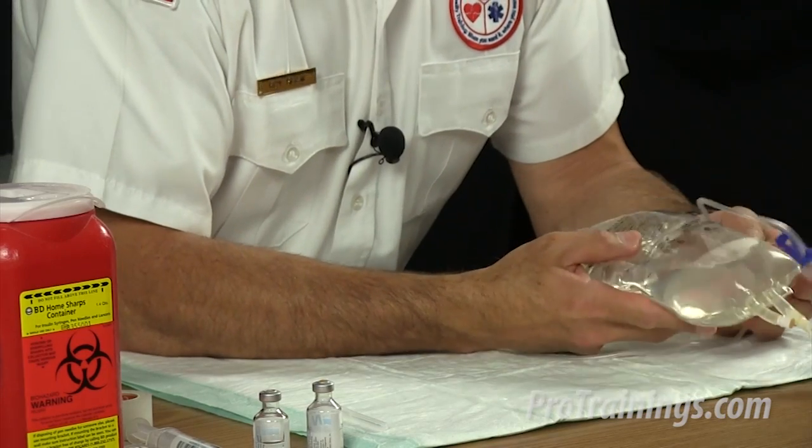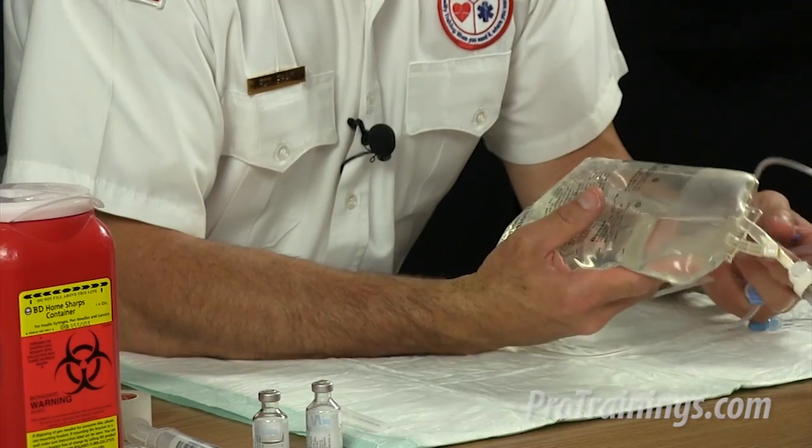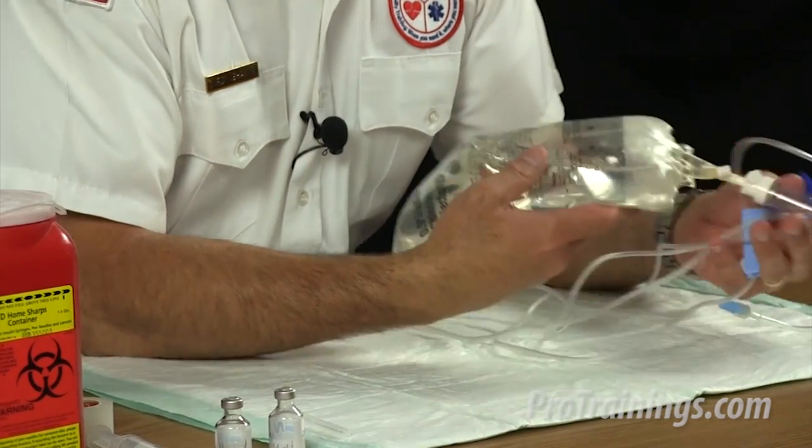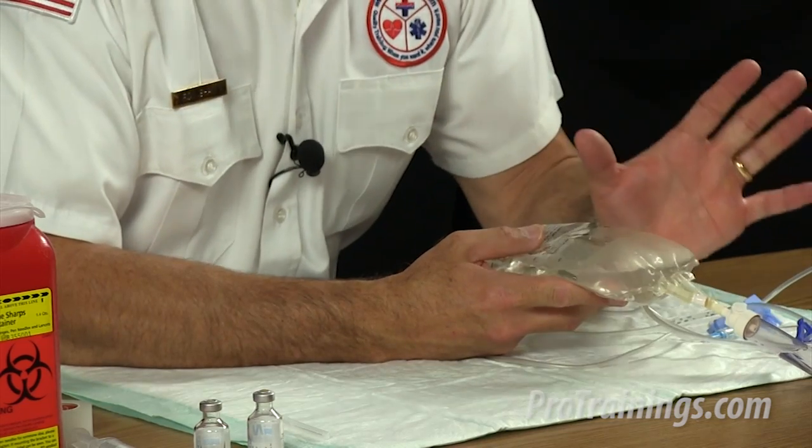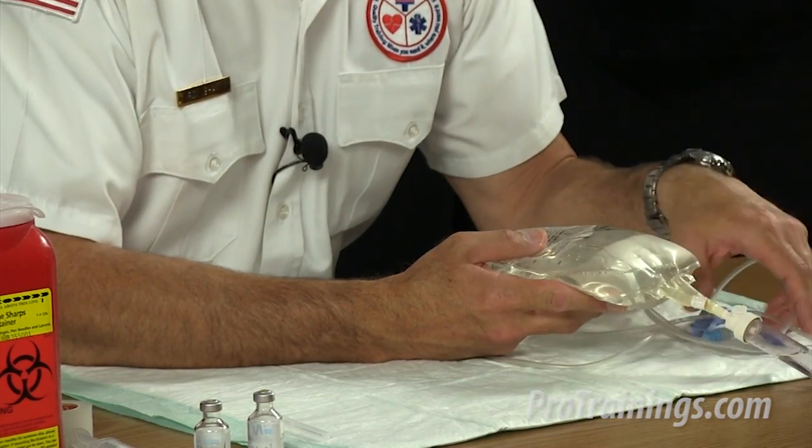Use fluid infusion and administration sets, IV, intravenous bags, tubing, and connections for only one patient, and then dispose of these appropriately after their use.